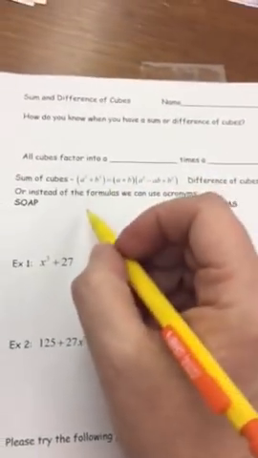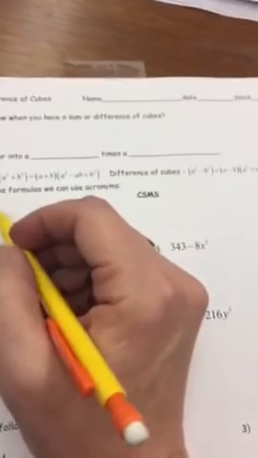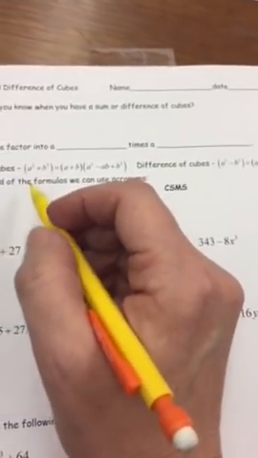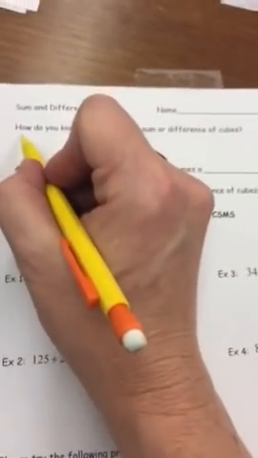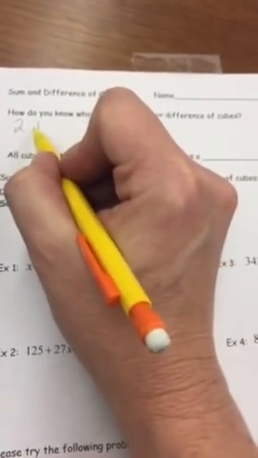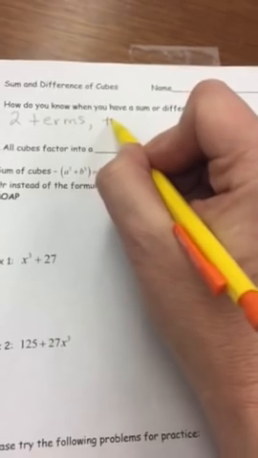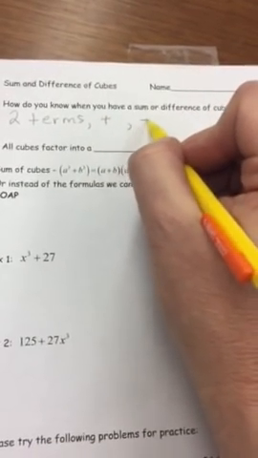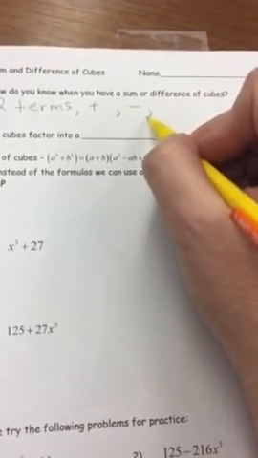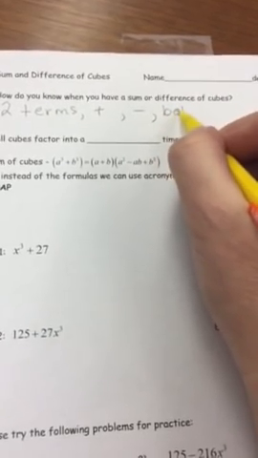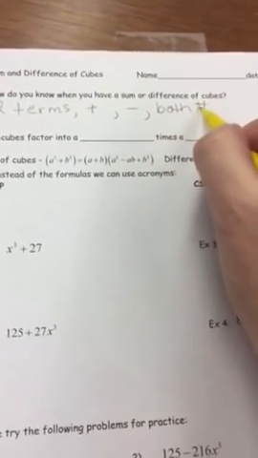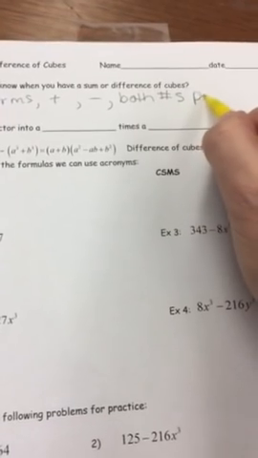All right, so today we're going to work on cubes. One of the first things we have to talk about is how do I know that I have a cube? Well, first of all, it's going to be two terms. I could have a plus sign between my two terms, or I could have a minus sign between my two terms. And then both of the numbers have got to be perfect cubes.